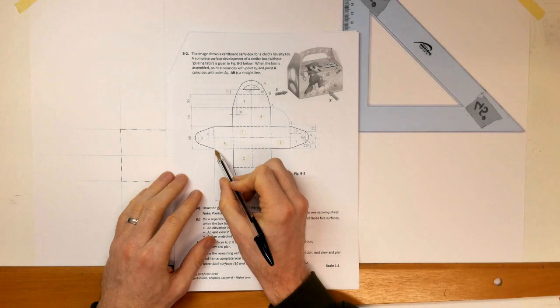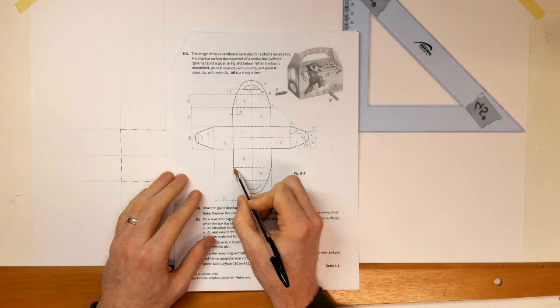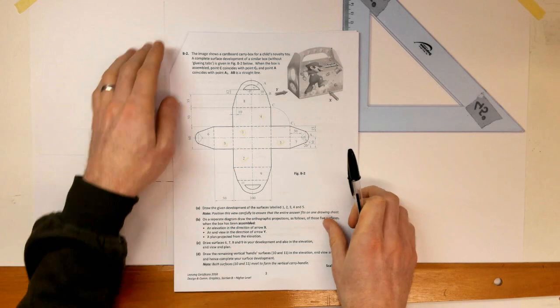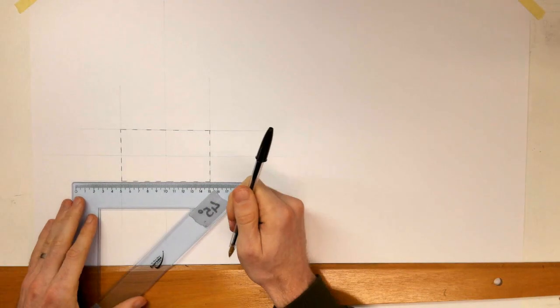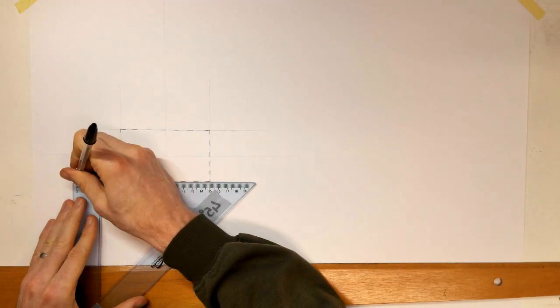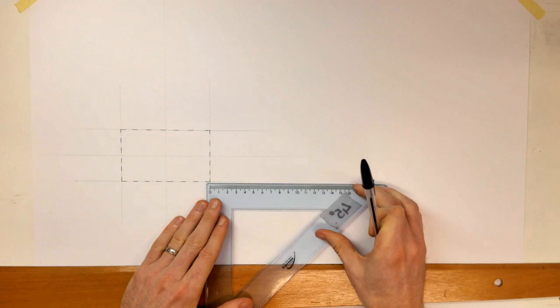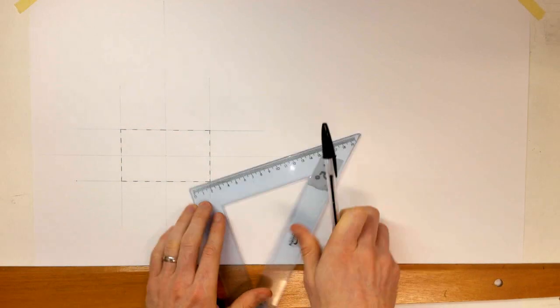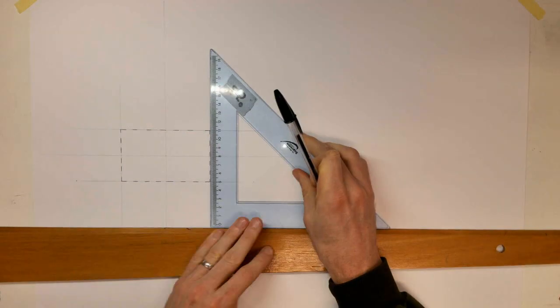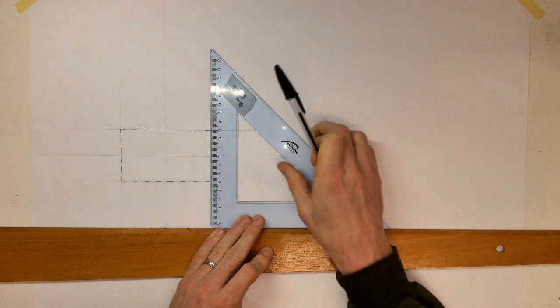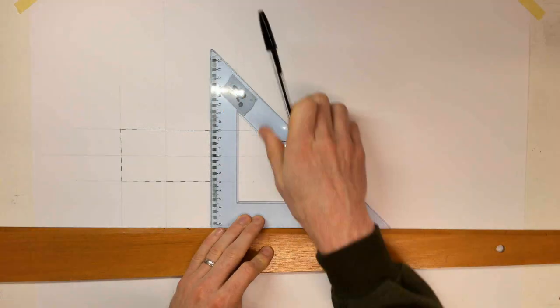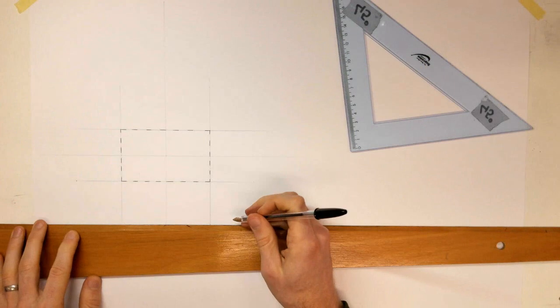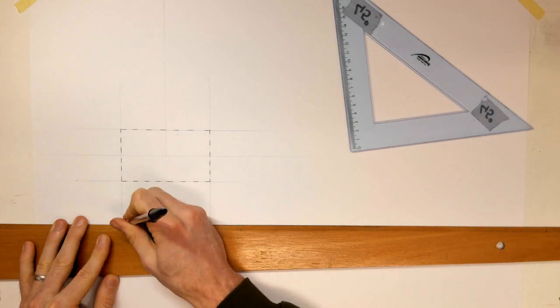So if I look here, that length and that length will be the same, so I need to go 50. Measure out 50 there on all of these.